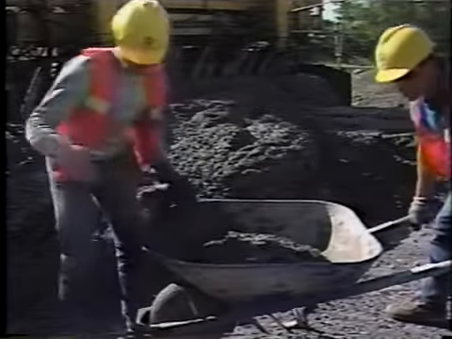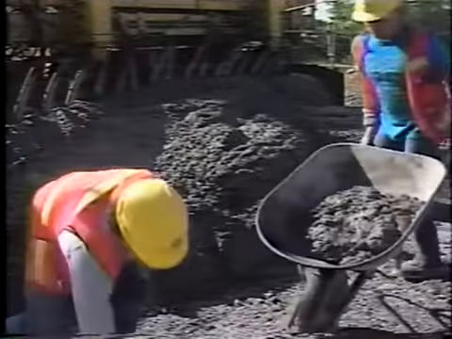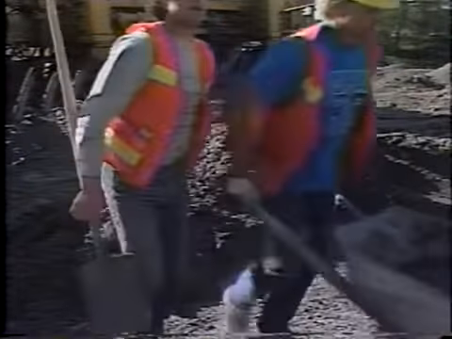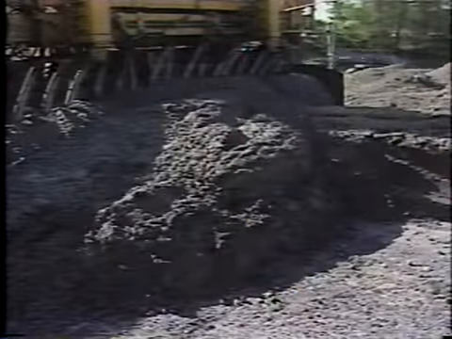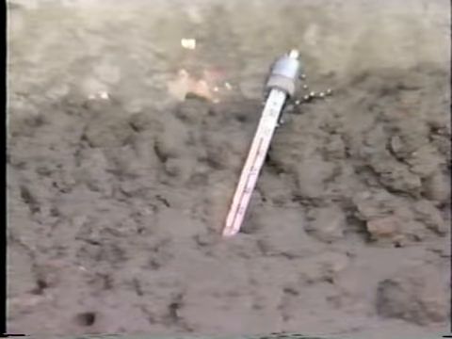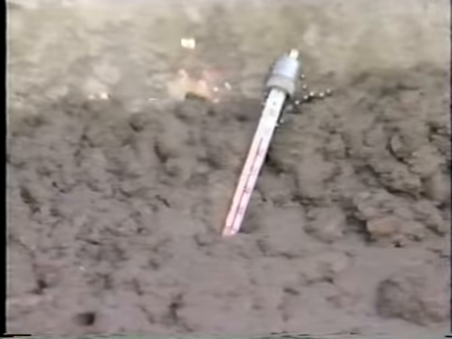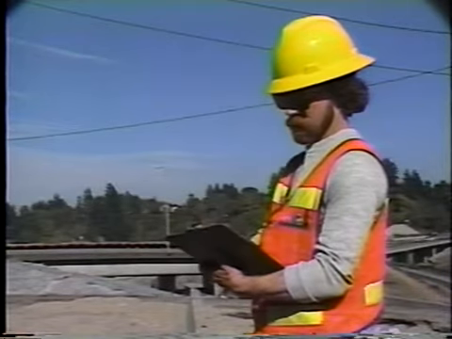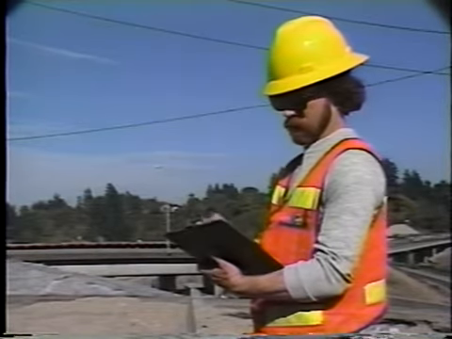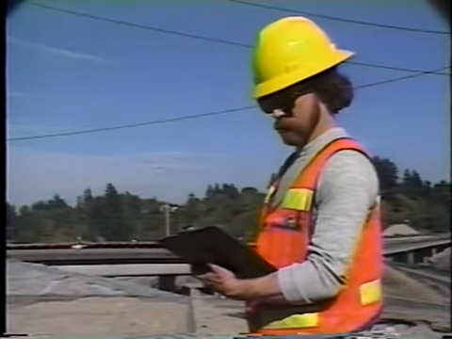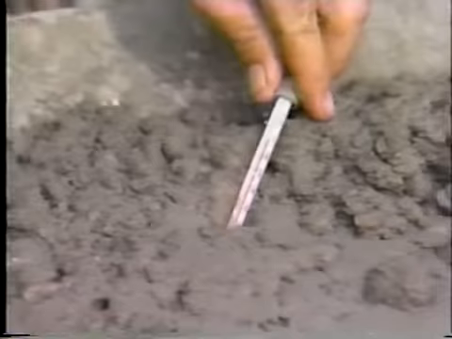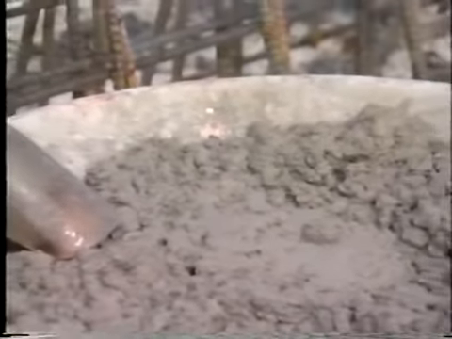The concrete should be gently pressed around the thermometer so that the air temperature does not affect the reading. The thermometer is left in the concrete for 2 minutes or until the temperature stabilizes. Then the temperature is recorded. The measurement must be completed within 5 minutes after the sample is obtained.